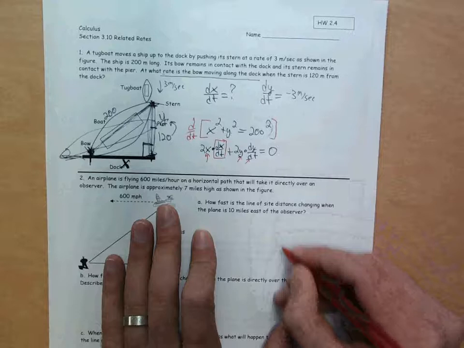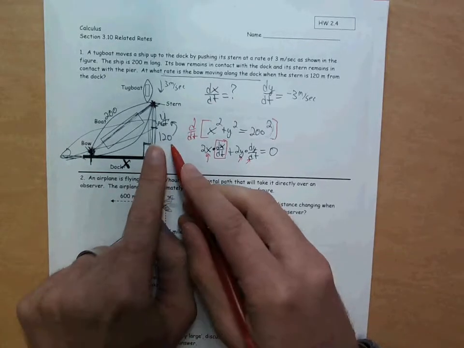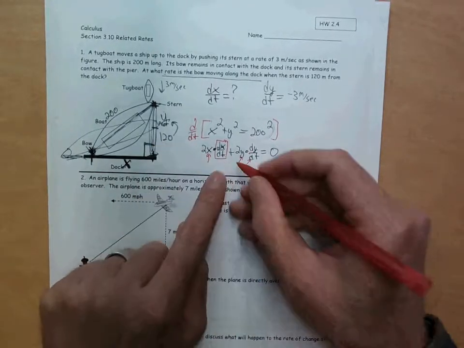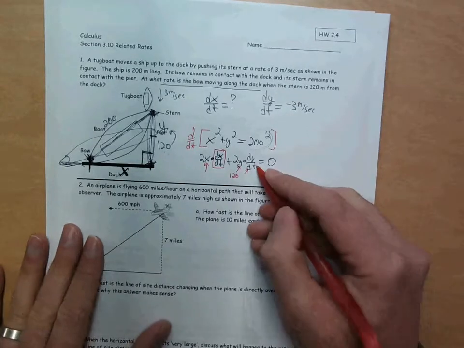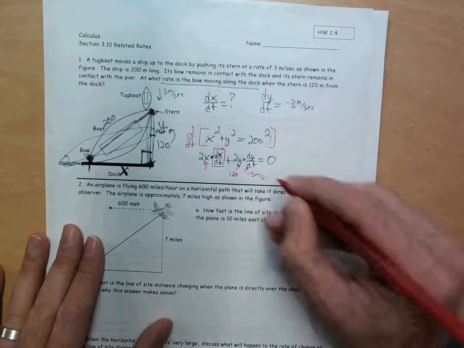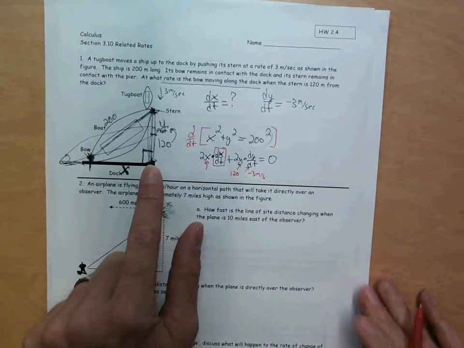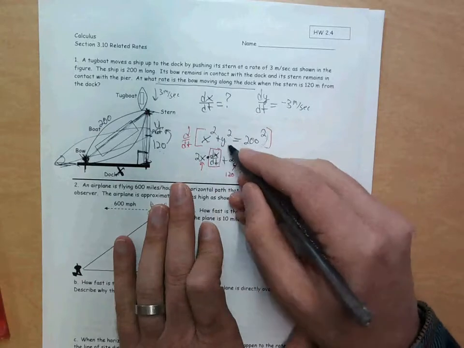Now we need to plug in. The thing we're looking for is dx/dt, so we don't need to plug that in. But we do need to plug in for x, for y, and dy/dt. We want to know this rate at the moment when y is 120. We can now plug it in after we've done the derivative. This is okay now. dy/dt, we have here, is negative 3 meters per second.